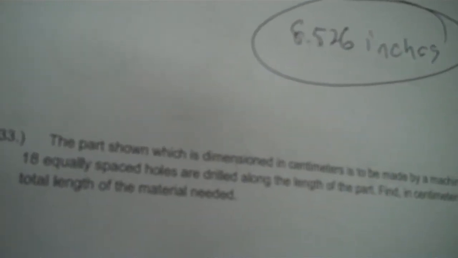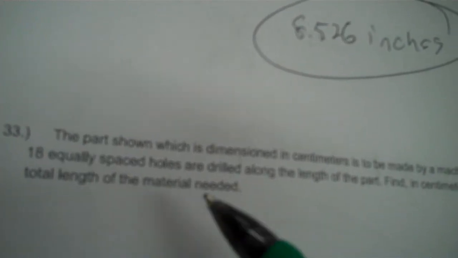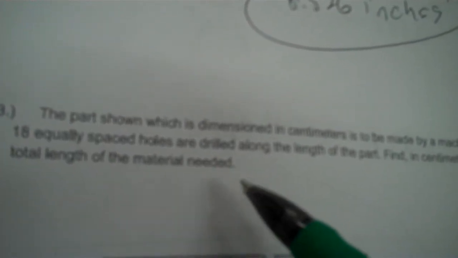Okay, 33, this looks harder than it is. The part shown, which is dimensioned in centimeters, is to be made by a machinist. 18 equally spaced holes are drilled along the length of the part. Find in centimeters the total length of the material needed. Now, the question mark is what you're finding.